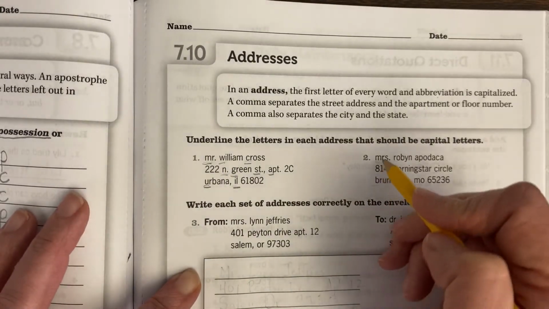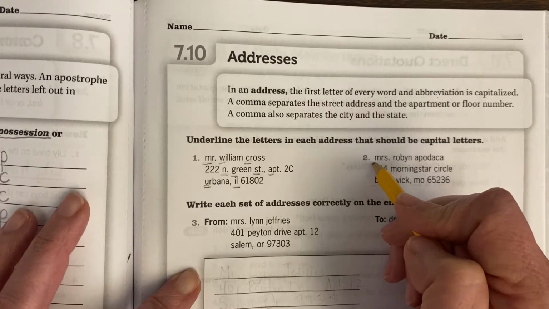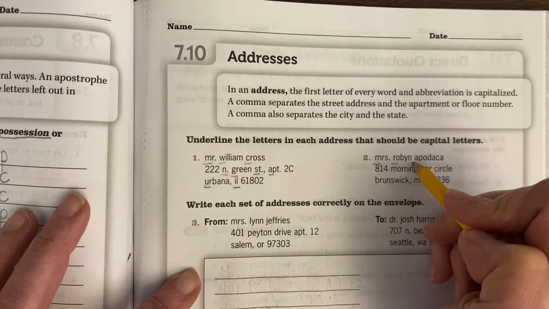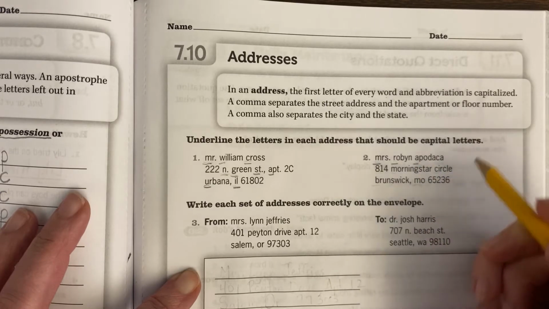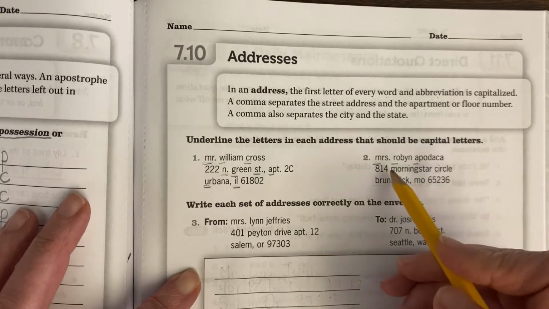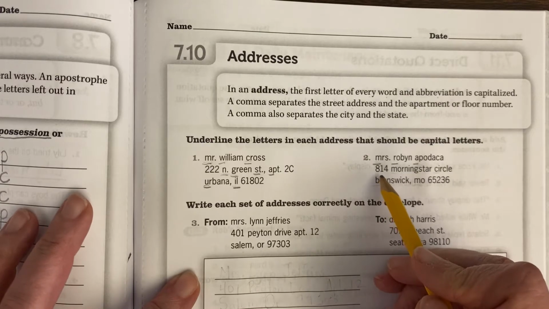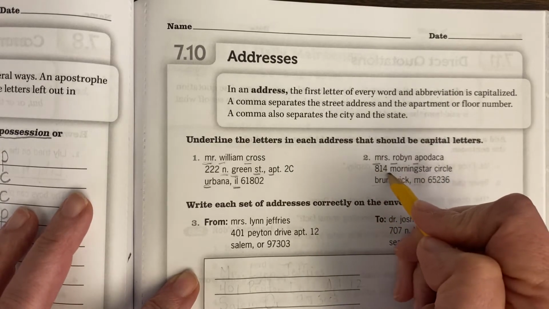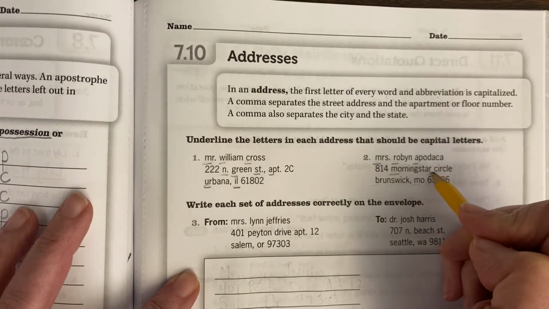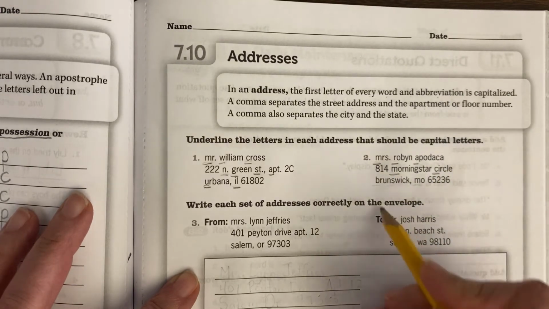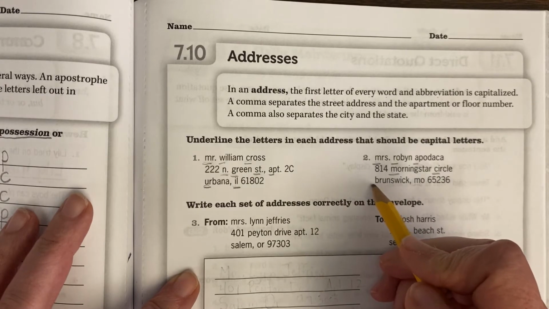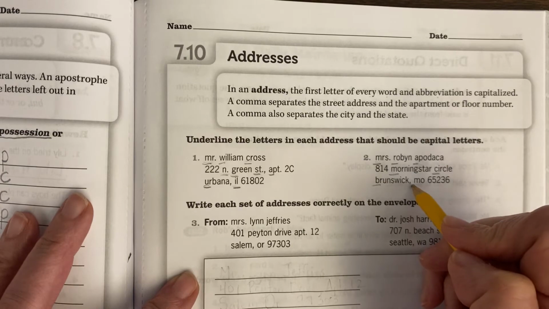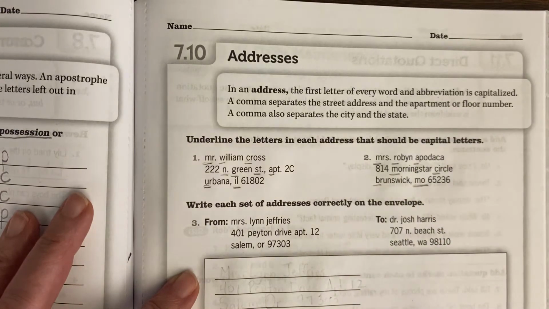Okay, number 2, we'll do the M in Mrs., the R for Robin, the A in Apodaca, her last name. Then here's the address, 814 Morningstar Circle. So we have to do the M in Morningstar and the C in Circle. And the city is Brunswick, so that's capital B. And then the state, MO, both the M and the O will be capitalized.